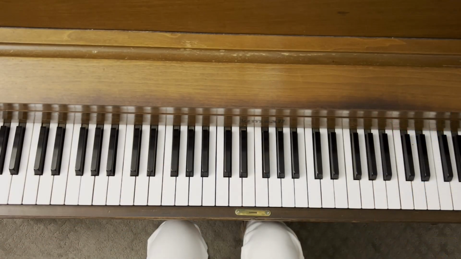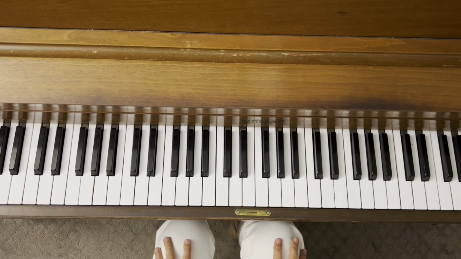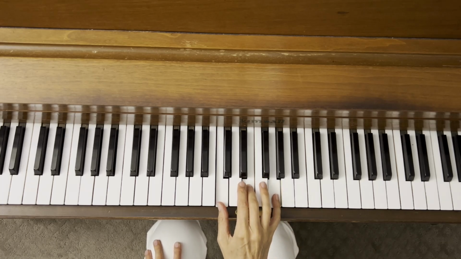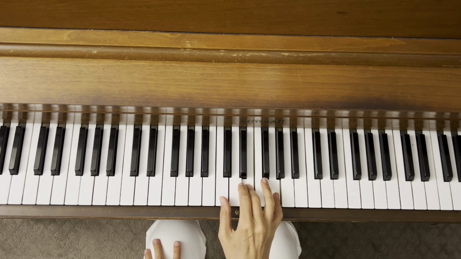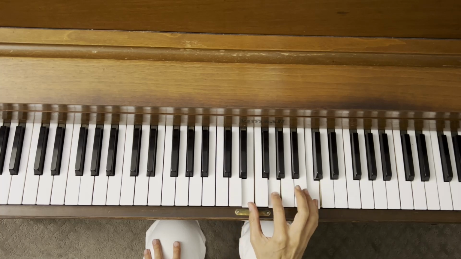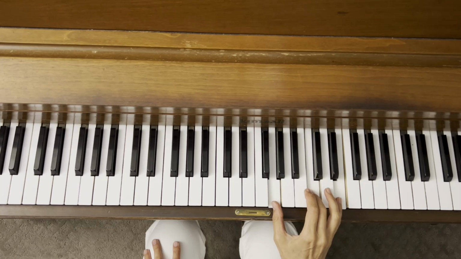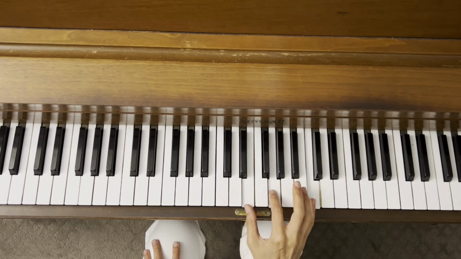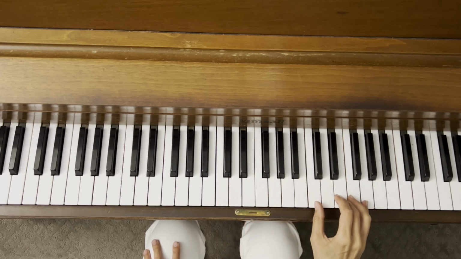Let's do a quick review of our inversions. So we're going to start on C in root position. And remember, when we make inversions, our first inversion takes the root C and moves it to the top. So there's first inversion. Then we're going to do that again with the third, the middle note, to move that to the top. There's second inversion. And if we move the last note, the fifth, to the top, we're back in root position. So root, first inversion, second inversion, root.